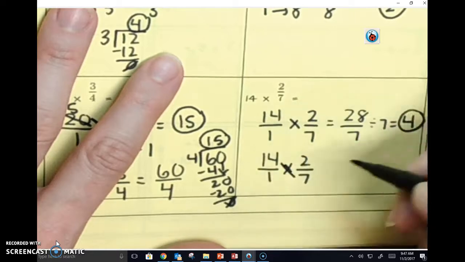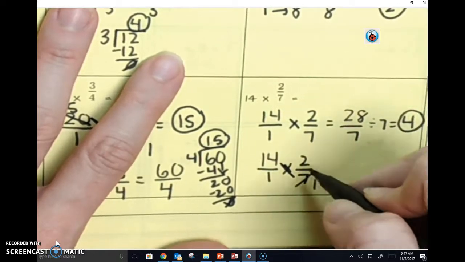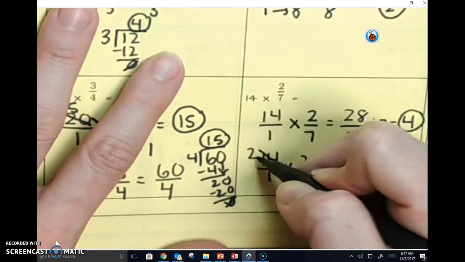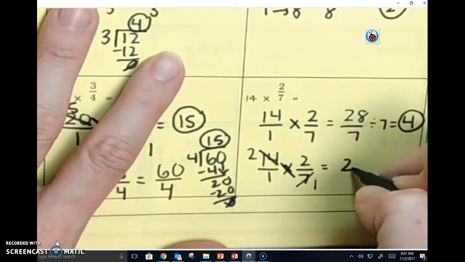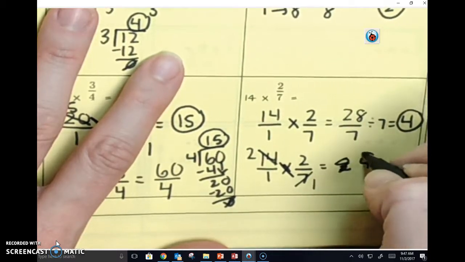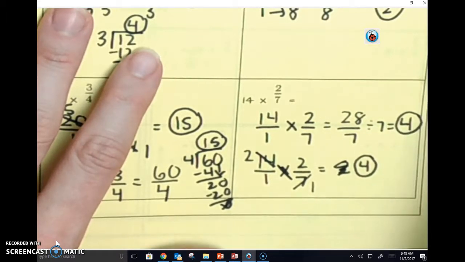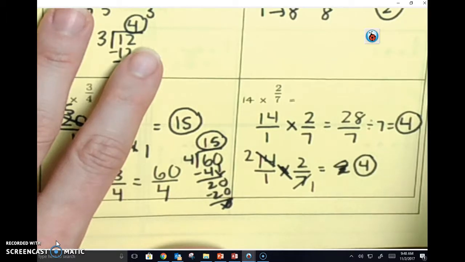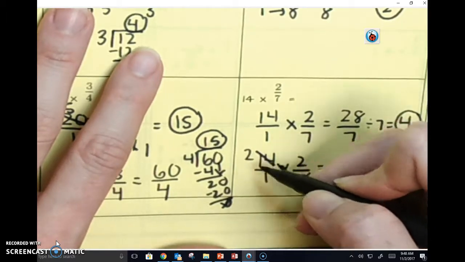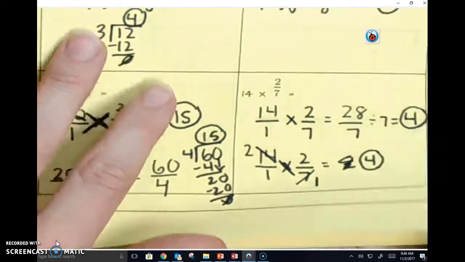Okay, we'll look at the 14 and the 7. 7 goes into 7 once. 7 goes into 14 twice. Oh, not 2, sorry, 4. But wouldn't it be 12? No, 2 times 2 is 4. 14 divided by 7 is 2. 7 divided by 7 is 1.